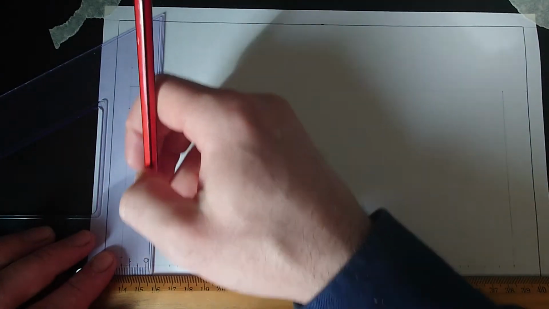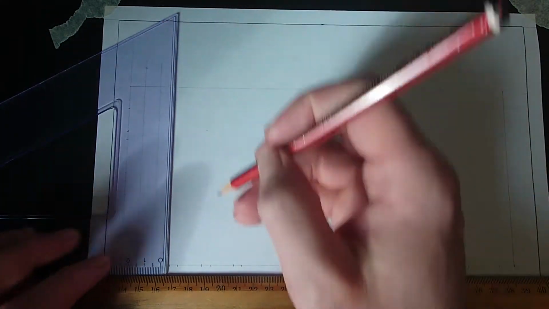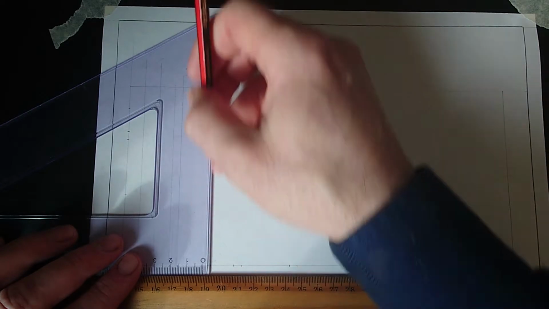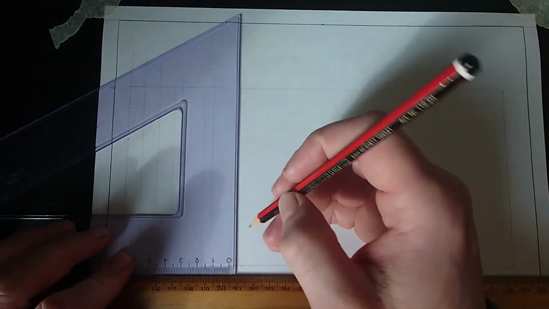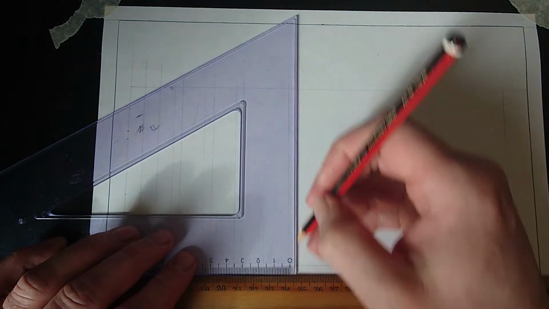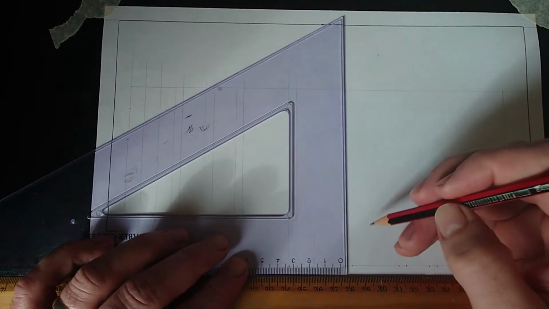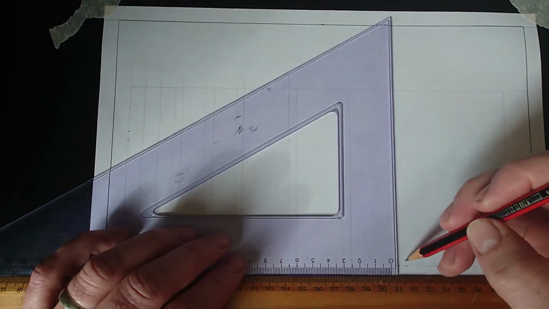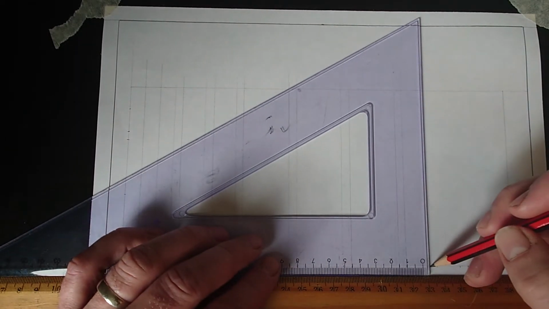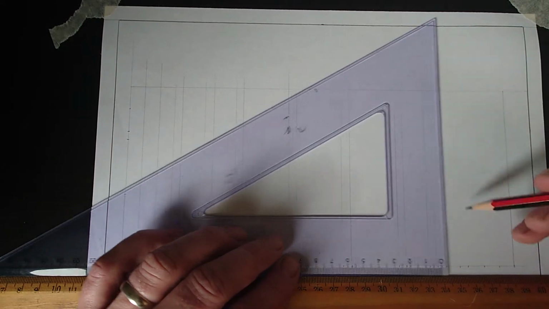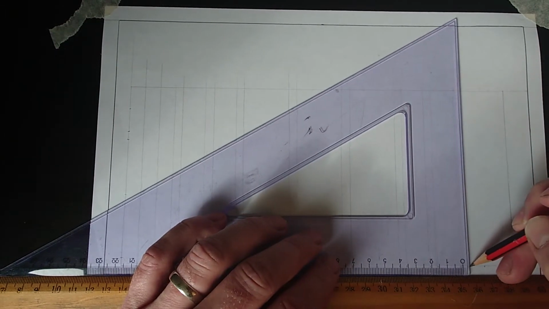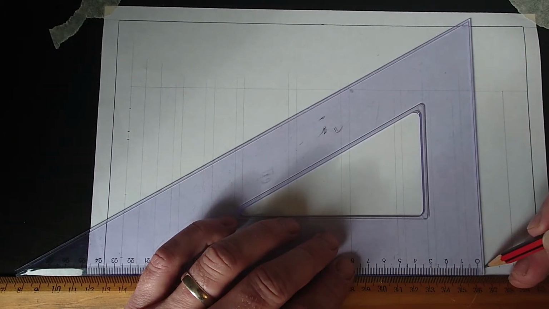I'm using my 4H pencil, so construction lines should be nice and light, and I'm sliding the set square into position for every line, lining up my set square with each of those marks that I marked off previously at the bottom of the rectangle. You can see there that I'm drawing these lines until they are actually going up above the rectangle. I'm not too worried about that now. I'm making sure that the pencil lines are as light as possible.